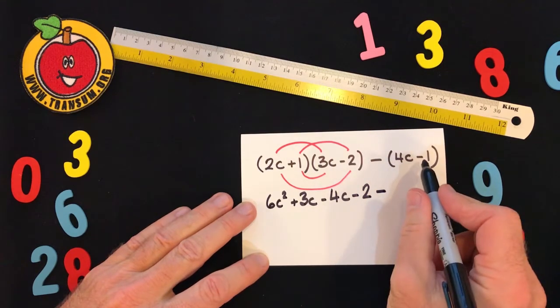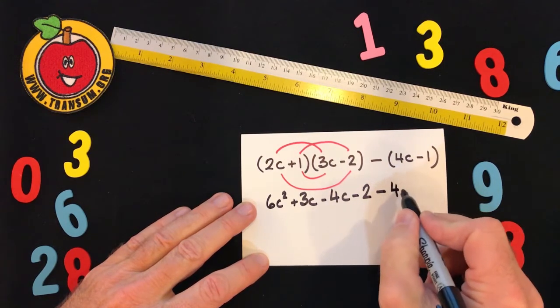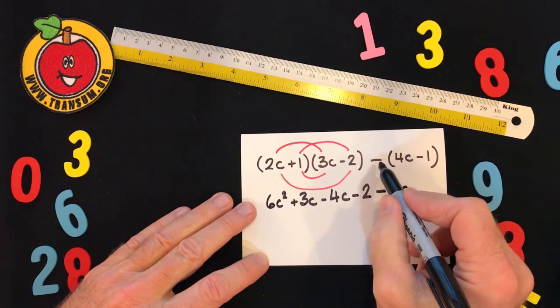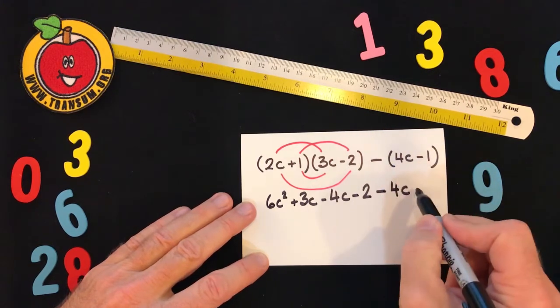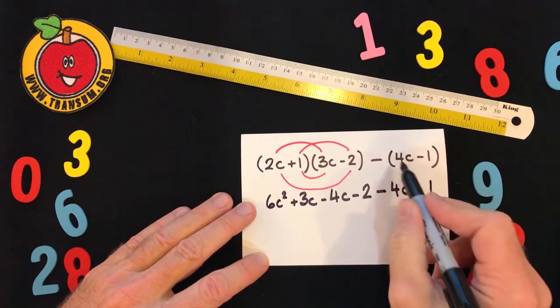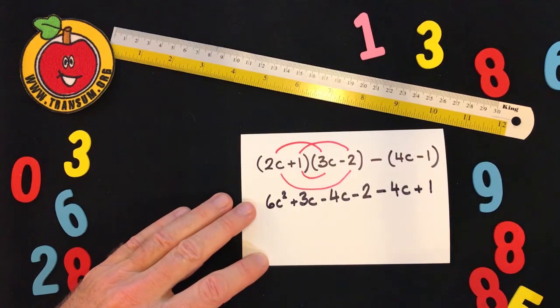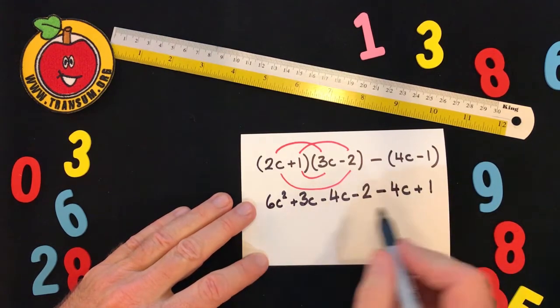So now everything in that brackets is taken away or subtracted. So we take away the 4c, but then when we take away the minus 1, they cancel each other out and it becomes plus 1. So taking away negative 1 is the same as adding 1.